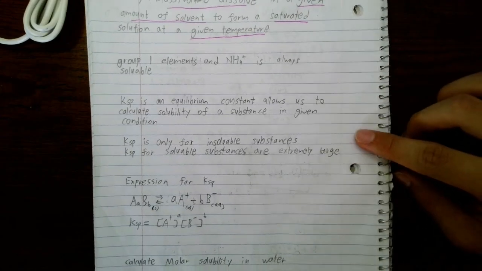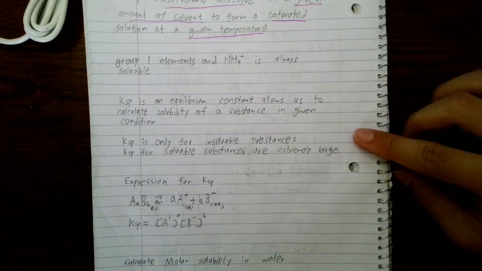And also remember, Ksp is for insoluble substances. For soluble substances, the Ksp is going to be extremely large, and it doesn't matter how much you put in, most likely it will get dissolved unless you put in an extremely huge amount. We only discuss Ksp for insoluble substances, to a certain number of places after the decimal point.